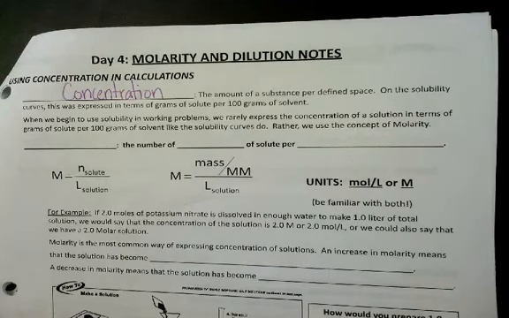Right, hello. So today we are on day 4. We are talking about molarity and dilution. So we are starting by talking about concentration. Concentration refers to the amount of substance per defined space. So pretty much the amount of your substance in a given volume, okay?